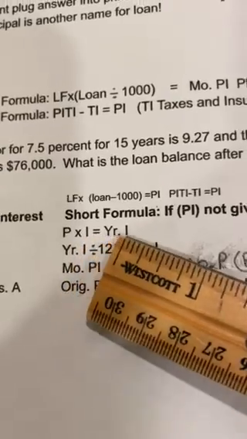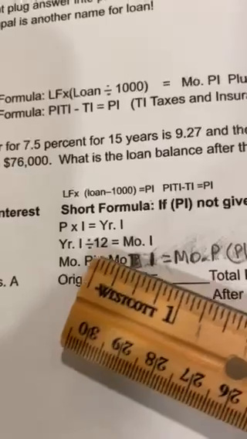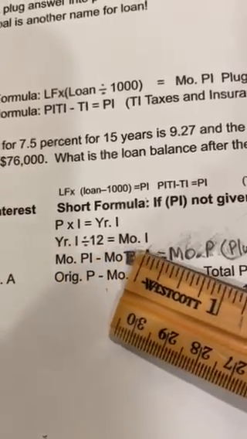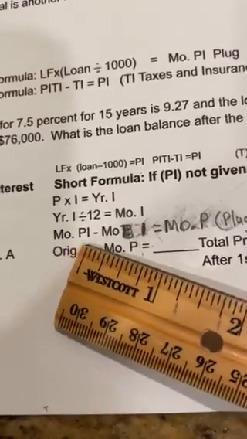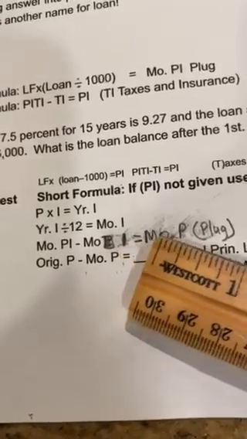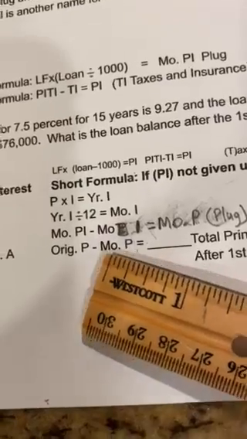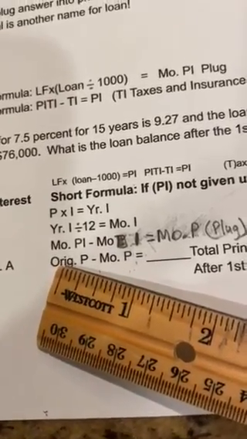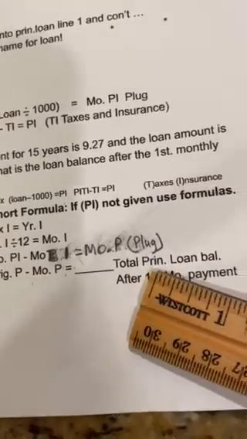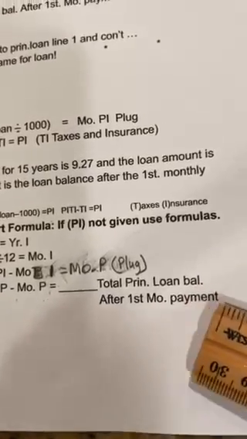P times I equals yearly I. Principal times interest equals yearly interest. Yearly I, or interest, divided by 12 equals your monthly interest. Your monthly PI, principal and interest, minus your monthly I, your monthly interest, equals your monthly principal. And then you plug in your monthly principal, and you look back at your original principal loan minus your monthly principal equals your answer, total principal loan balance after the first monthly payment.